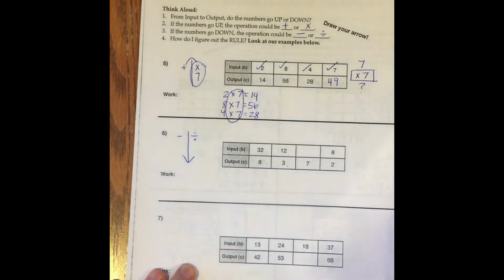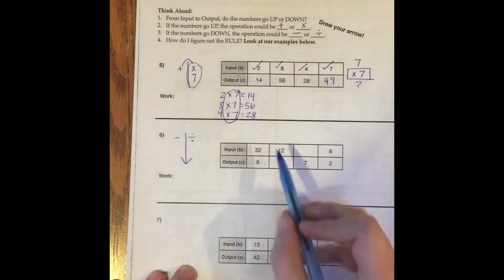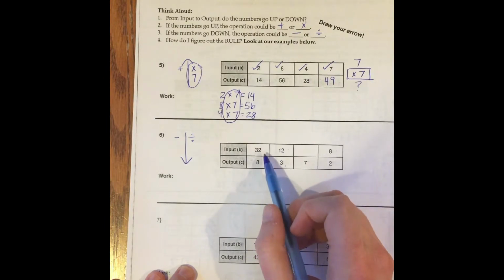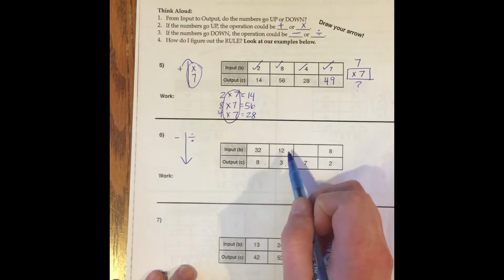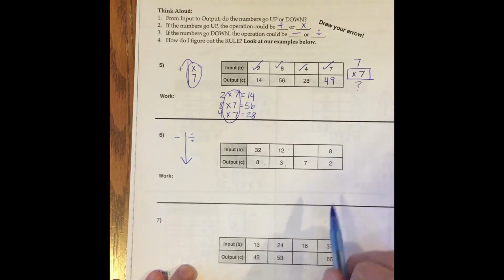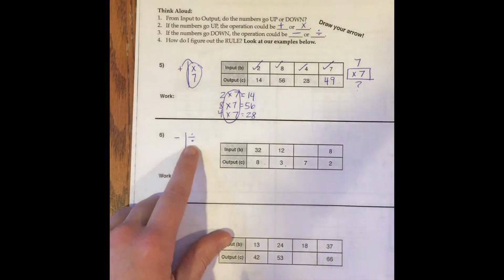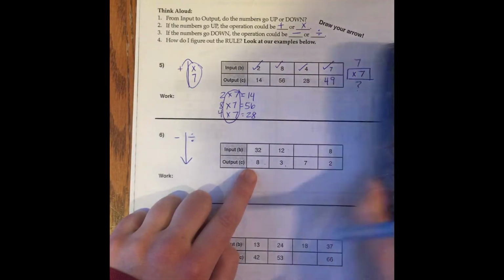Now I need to look for a pattern, either using subtraction or division. So let's see, I see 32 and 8. I know 4, 32, and 8 go together in multiplication. 12 and 3 seems like it could be a multiplication fact. Same with 8 and 2. So I'm going to test using division first.